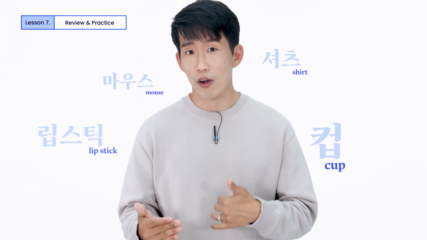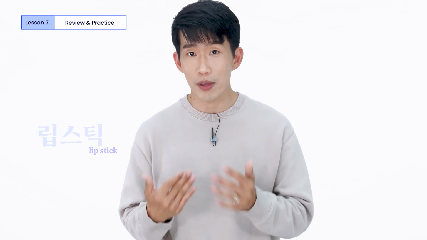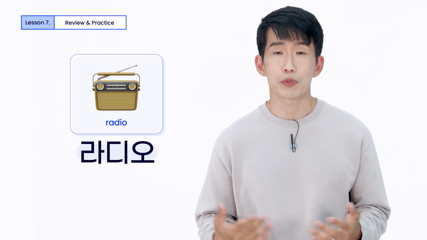Great, and now let's read some Korean loanwords that came from the English language. These are words that are actually used on a daily basis in the Korean language, so they will be very useful to know. Try reading the words yourself and guessing the meaning, and then I will give you the correct pronunciation and then the meaning too. Can you read this one? Yes, it's 라디오, which means radio.